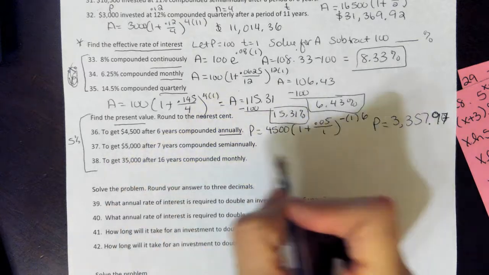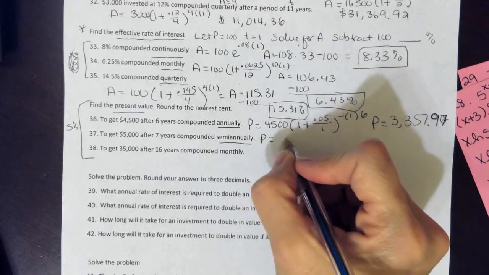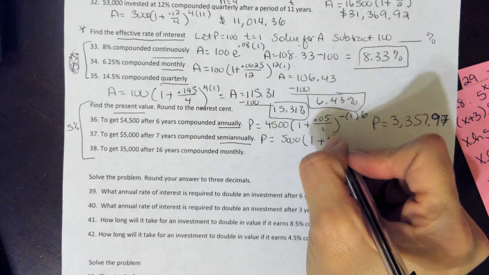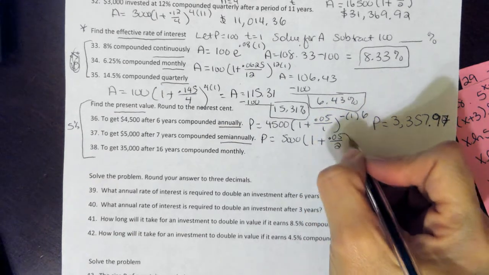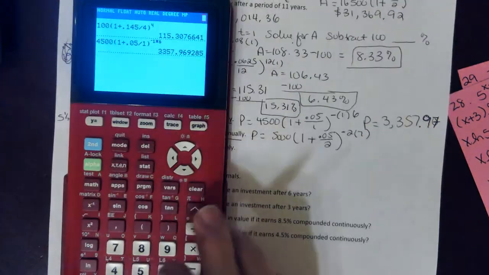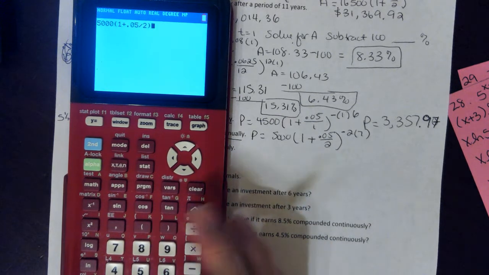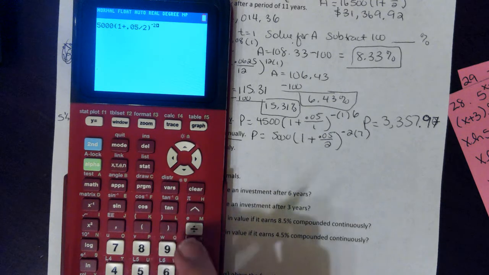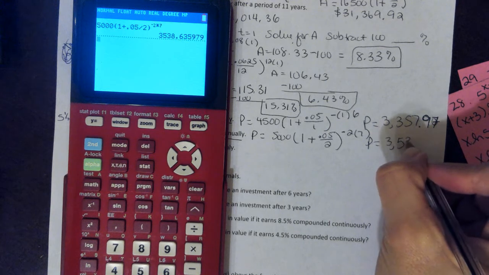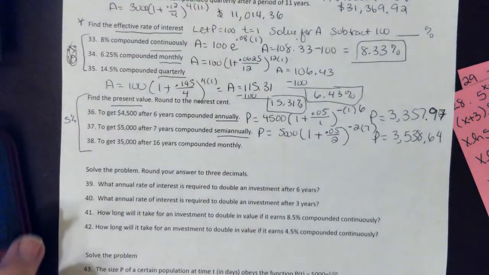Okay, next problem. Exact same steps, but now instead of my N being a 1, it's going to be a 2. So P equals 5,000, 1 plus, we're using the same percent for the whole problem, divided by 2 to the negative 2, but this time for 7 years. I'm going to type that one in. So 5,000, 1 plus 0.05 divided by 2 raised to the negative 2 times 7. We get that P equals 3,538.64.